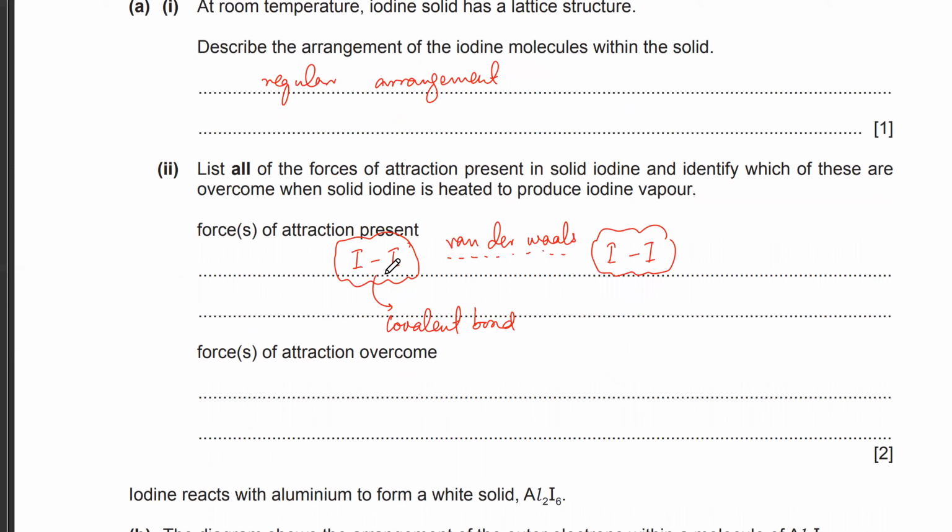So there will be two forces. When they say iodine vapour forms, whenever you evaporate covalent molecules, you change the state. So what is breaking? It's not the molecule that's breaking, it's the intermolecular forces that are being broken. Is that clear?